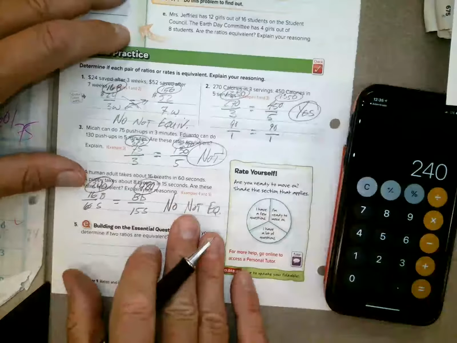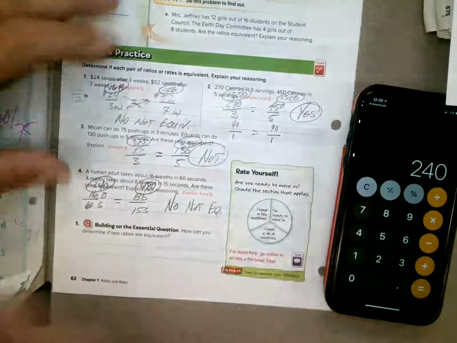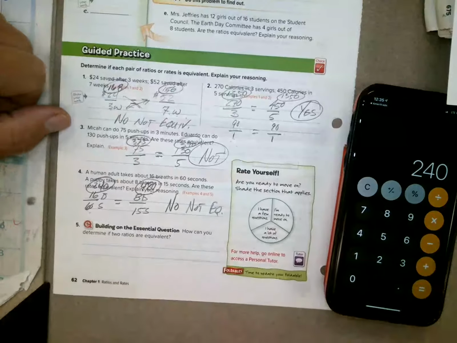So again, more ratios, more rates, and really we're using a proportional method, which we'll get into more later.